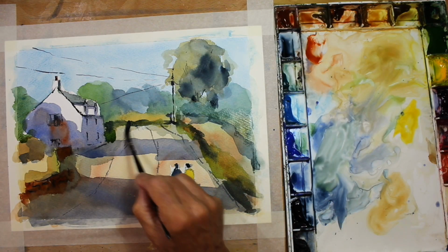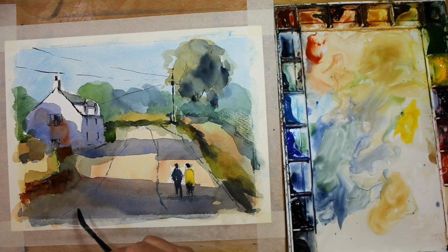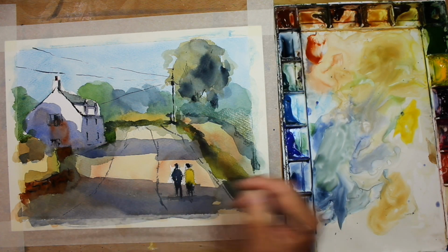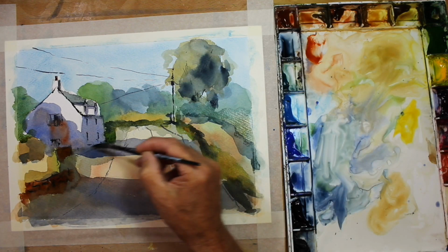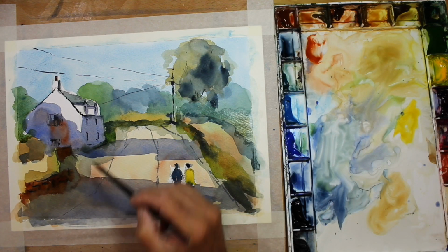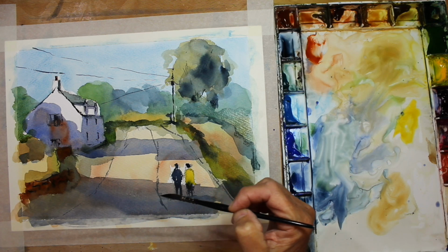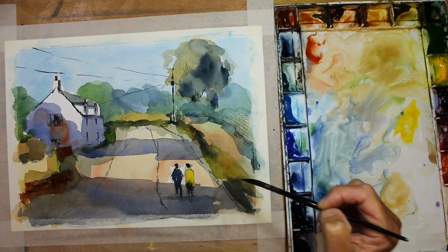Quite a dry brush, just going here and there. Making the shadow at the base of the building a little bit darker.